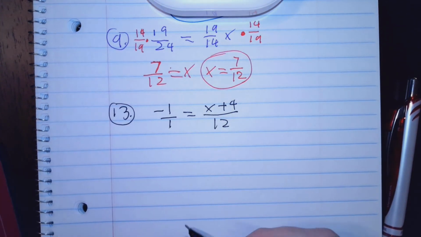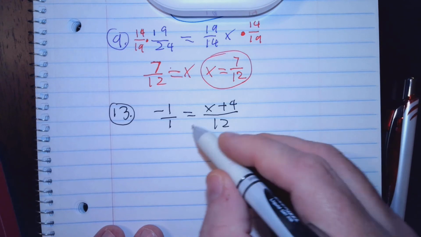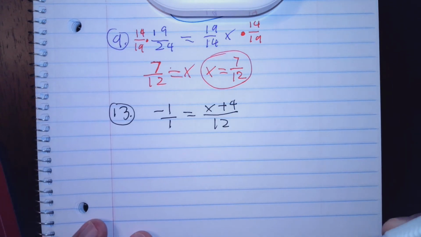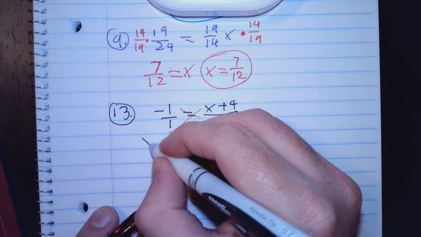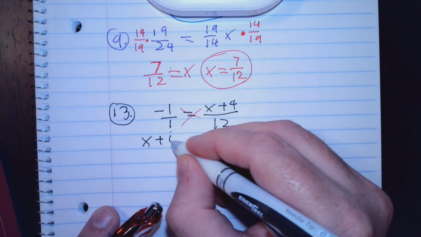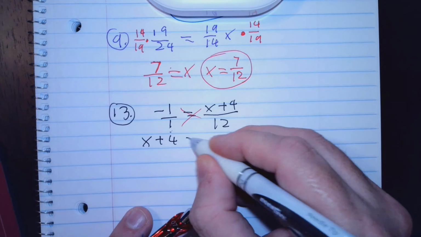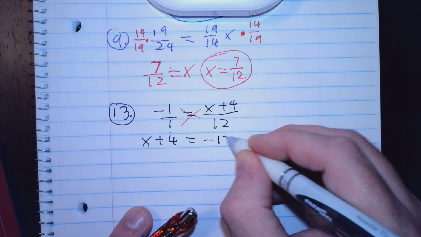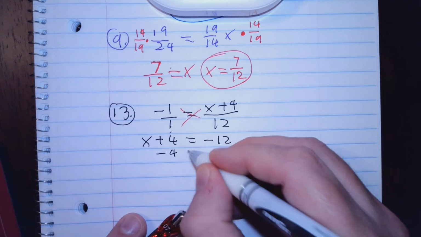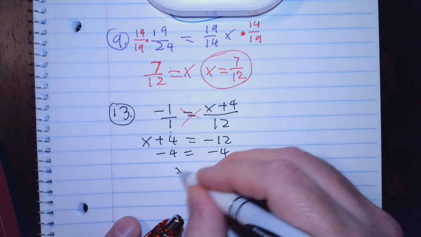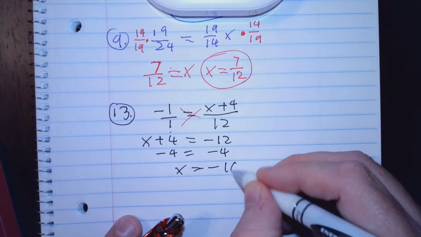So then we know that we're supposed to solve the proportion here. So I'm going to just kind of cross multiply here. Okay, 1 times that. Well, 1 times anything is itself, so it's just that. And negative 1 times that is negative 12. Minus 4, minus 4. And we're done at a negative 16.